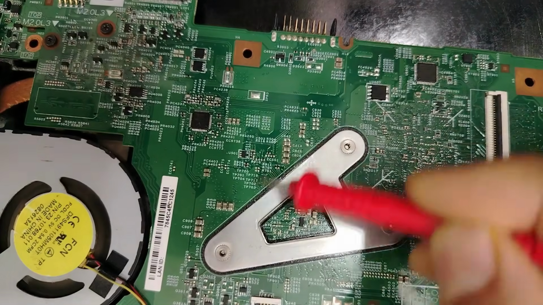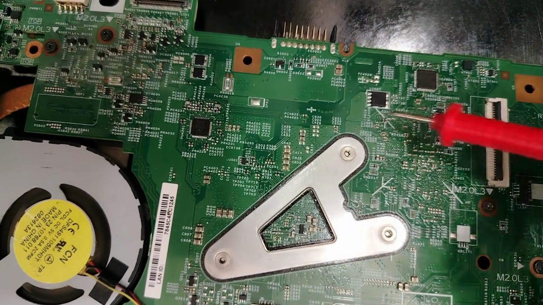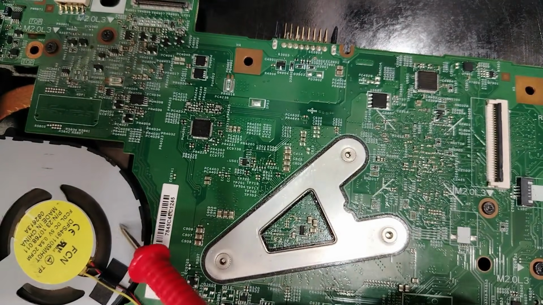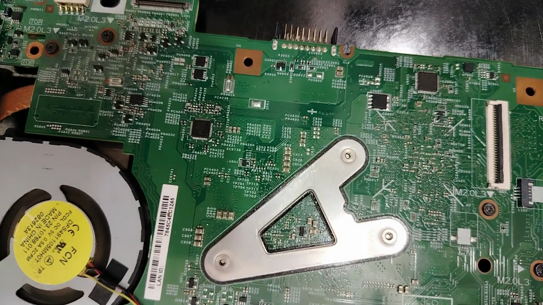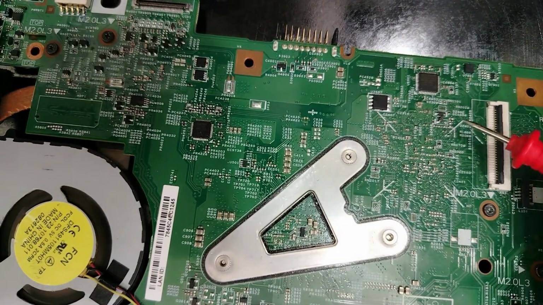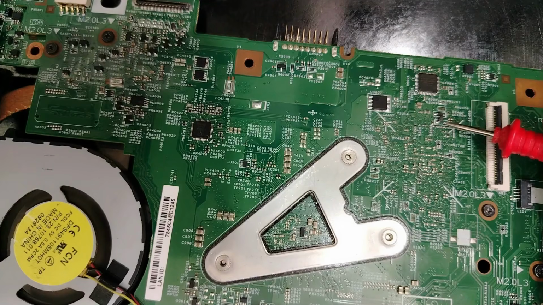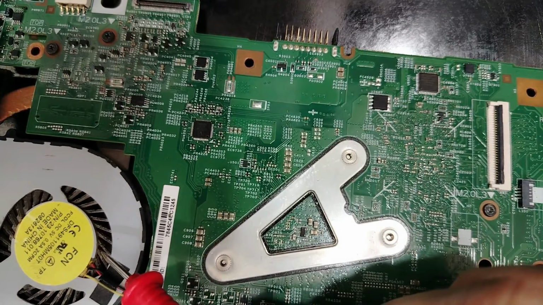Okay, so here we are in S0 state. Because it belongs to the CPU circuit, that's why the fan spins about 5 seconds, 6 seconds and then stops. Because we are in S0 state. So once I repair this diode, the fan will continue spinning without any problem.